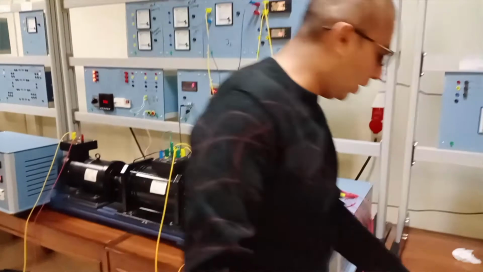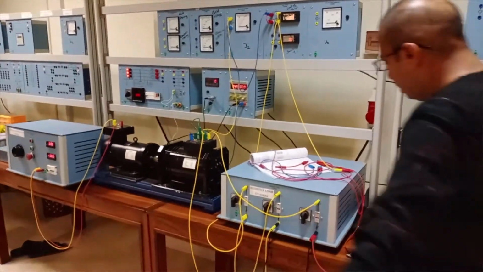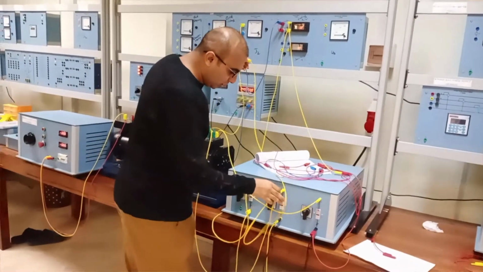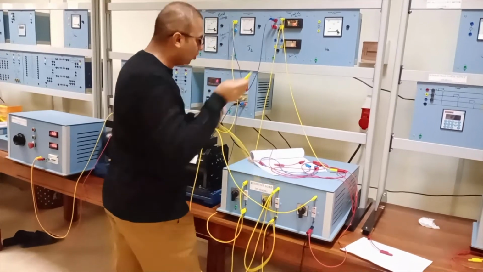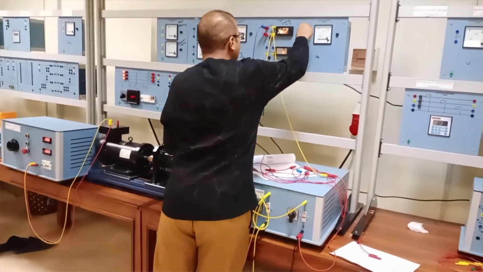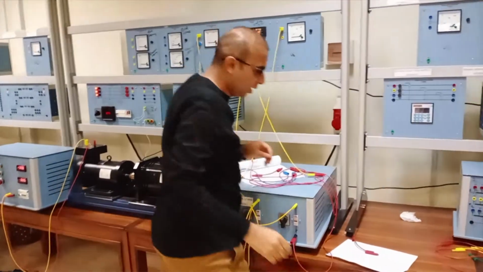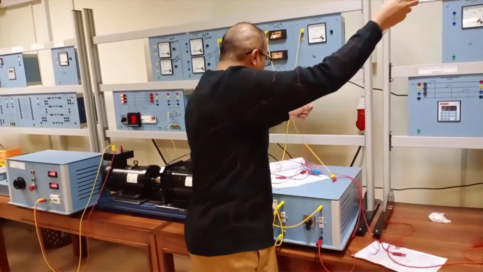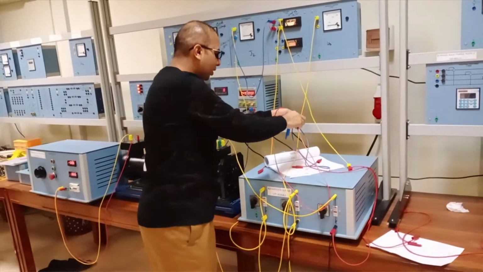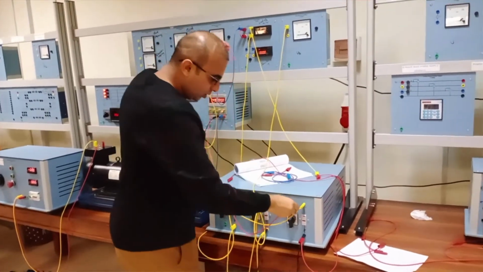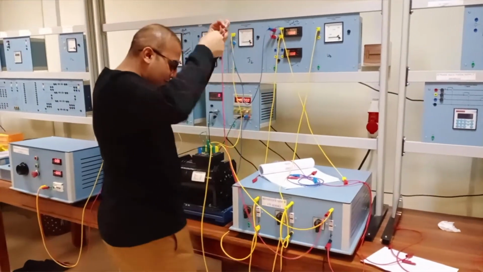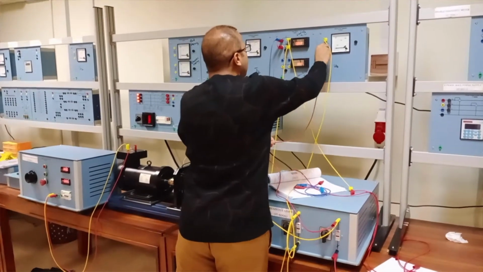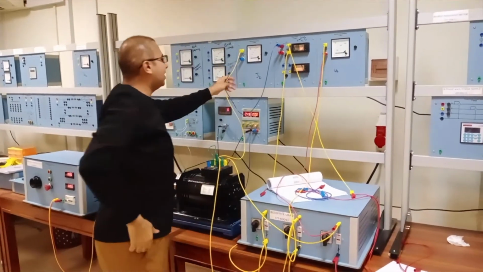At the last, we have to connect the voltmeter in parallel to measure the terminal voltage of the alternator. We are also going to analyze the load characteristics along with the power factor of the alternator, so we connect the voltmeter in parallel across the alternator. This will give us the reading of the terminal voltage, and this will give us the reading of the stator current.